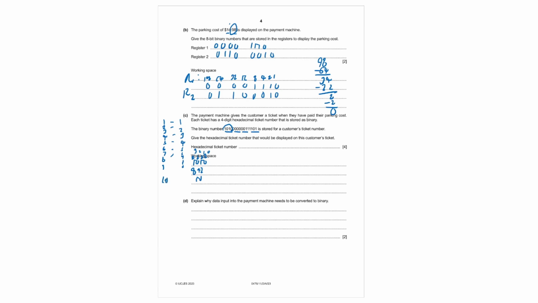However, 10 is A, 11 is B, 12 is C, 13 is D, 14 is E, and 15 is F. So we know that the first value is 10, and 10 is just A. So we simply write here A as our first one.